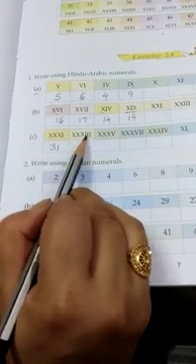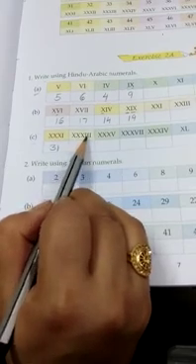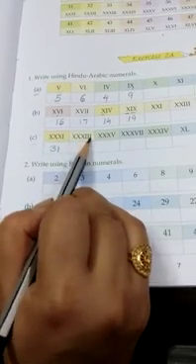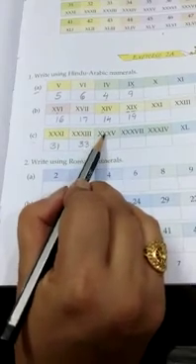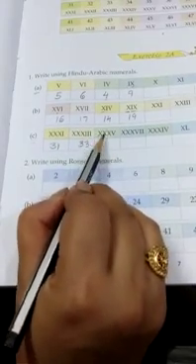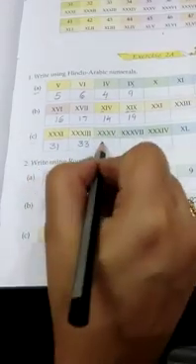Okay. Now see next. XXXIII. So 10 plus 10 plus 10 plus 1 plus 1 plus 1. So this will become 33. Okay. Now the next is XXXV. So 10 plus 10 plus 10 plus 5. So this will become 35. I will write here 35.